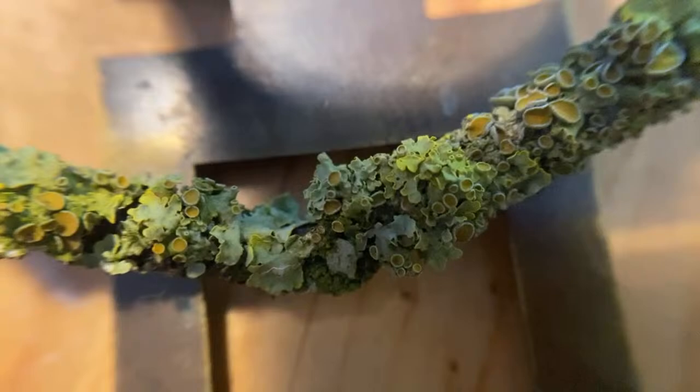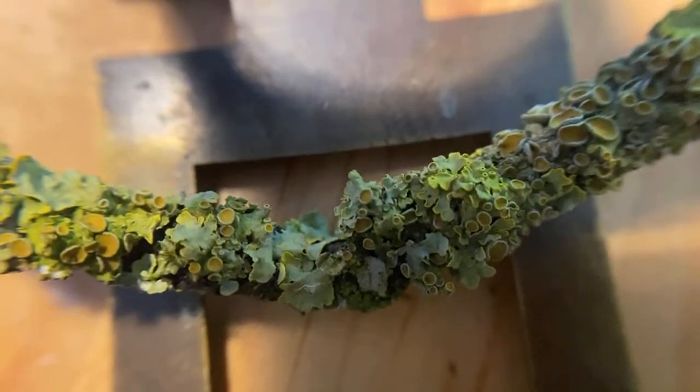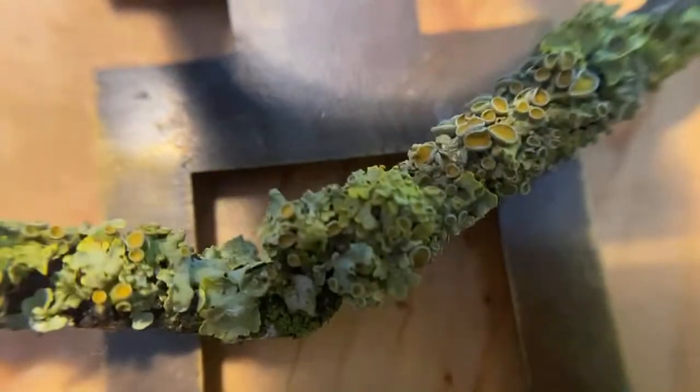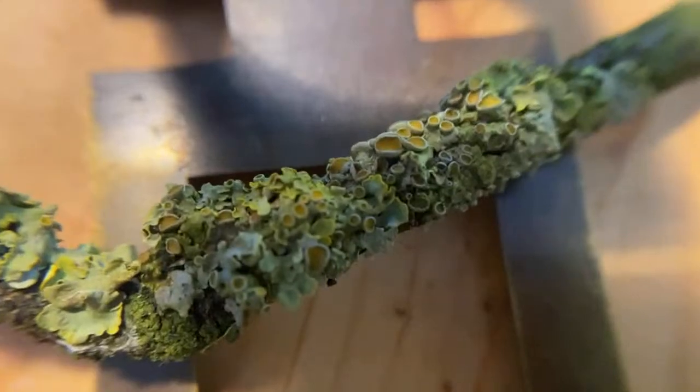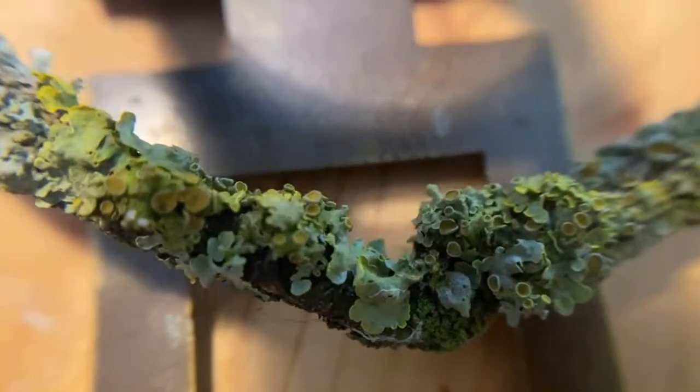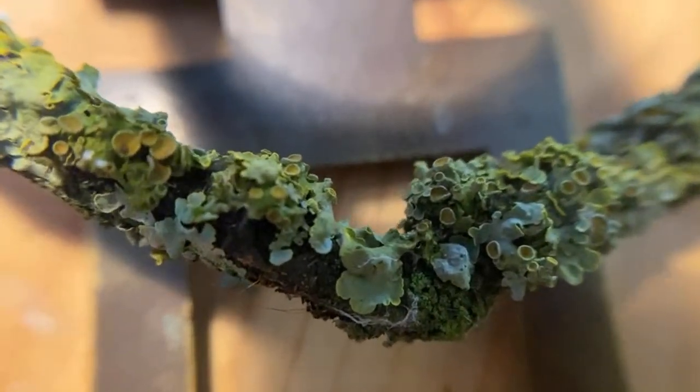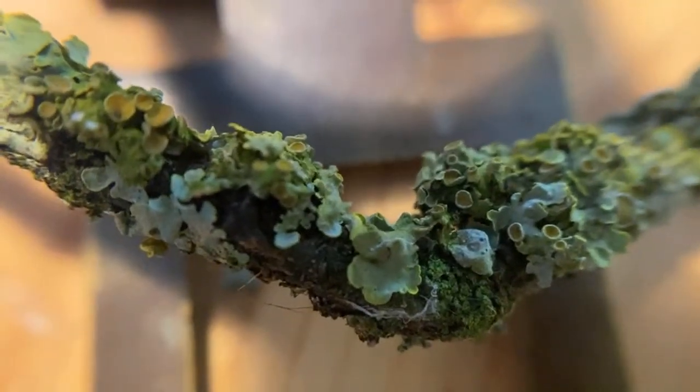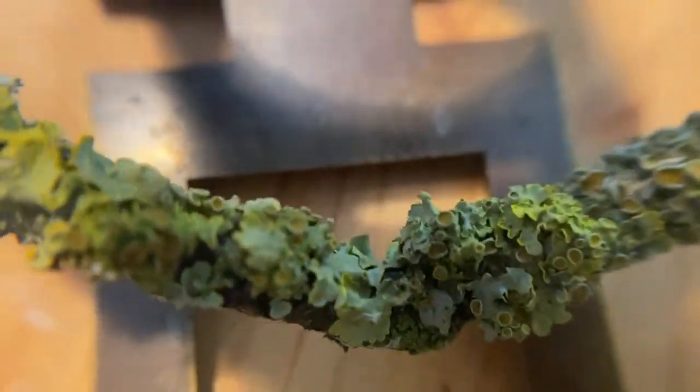So the fungus in lichen is what gives it its structure. It's very much in control of what the lichen looks like. So it is the fungus part of this lichen team which is making these absolutely, oh my goodness, they're so beautiful. So we have to move on, but mercy me, that is cool.